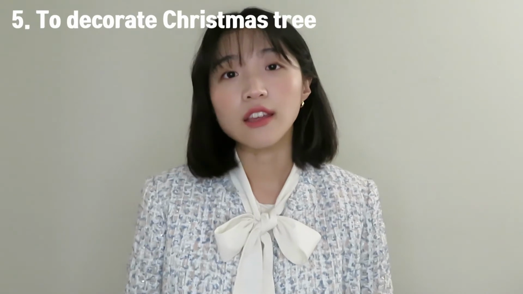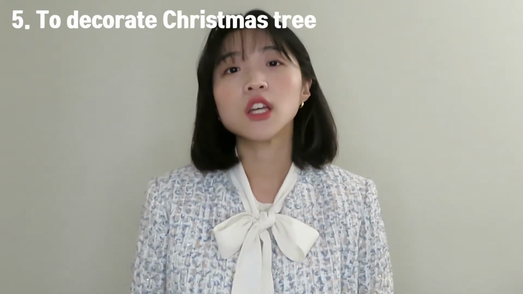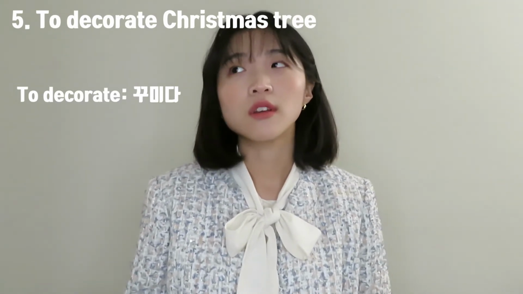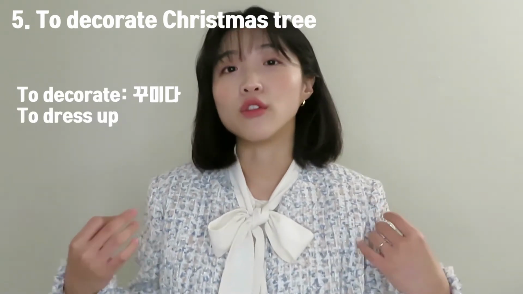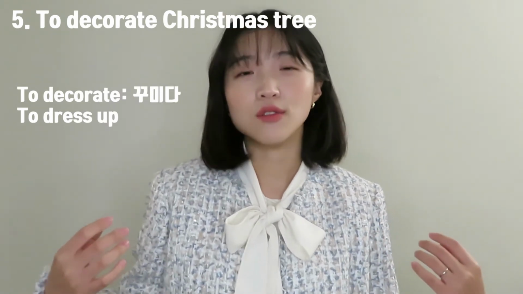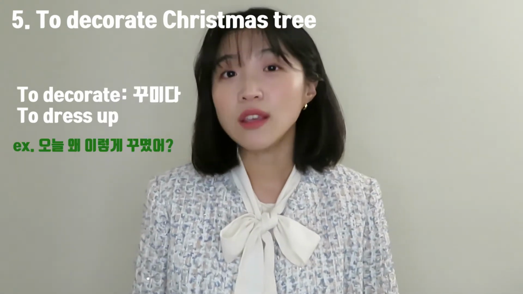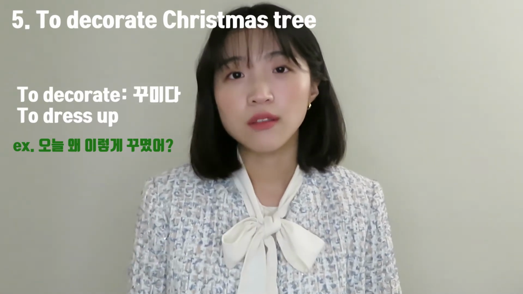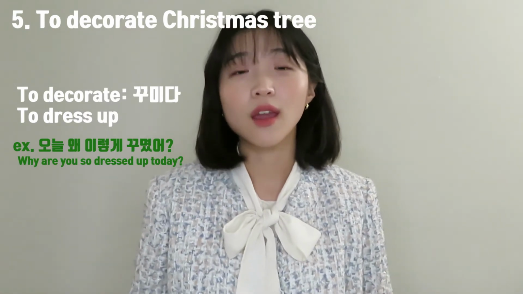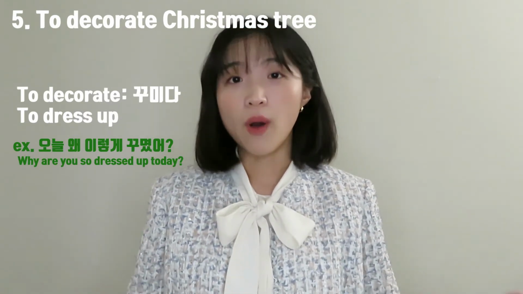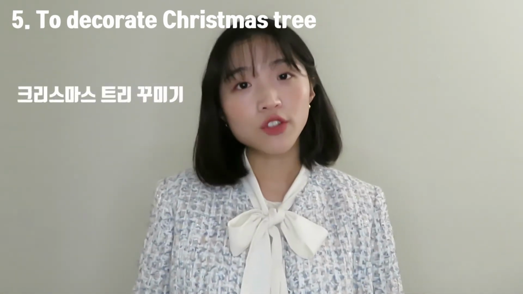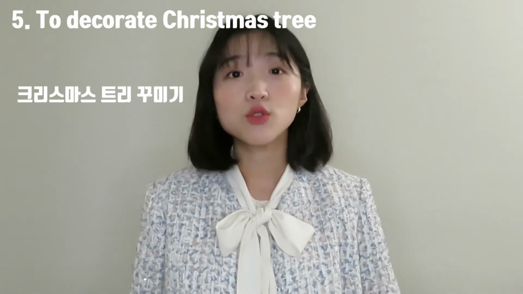And also you can decorate your Christmas tree. And in this case, the verb you're using for decorate is 꾸미다. But you can also use this as when someone is very dressed up or when they look a little different than other days, you can say 오늘 왜 이렇게 꾸몄어? That means why are you so dressed up today? 오늘, today. 왜, why? 이렇게, this much. 꾸몄어. So decorating your Christmas tree becomes 크리스마스 트리 꾸미기.